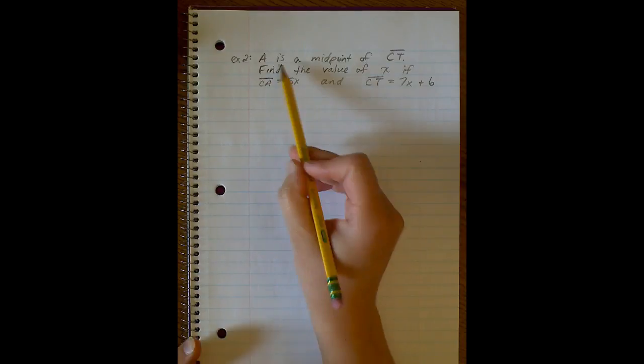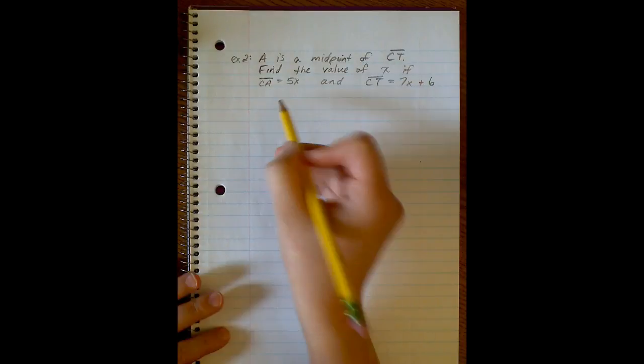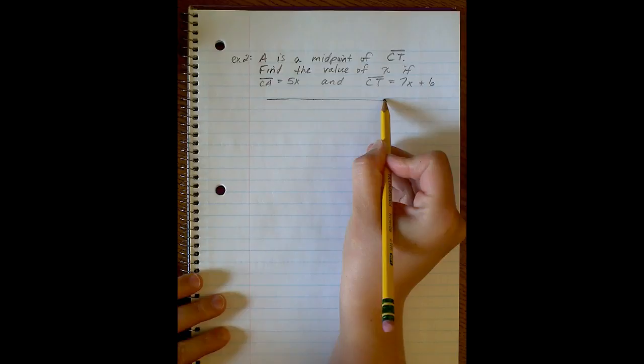All right, here's an example that does not give you a diagram. I'll give you a moment to go ahead and copy that down. Okay, so the first thing we want to do is draw our diagram. So A is a midpoint of segment CT.